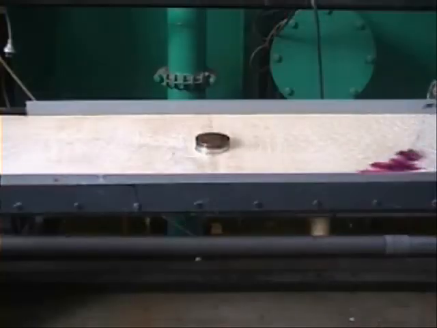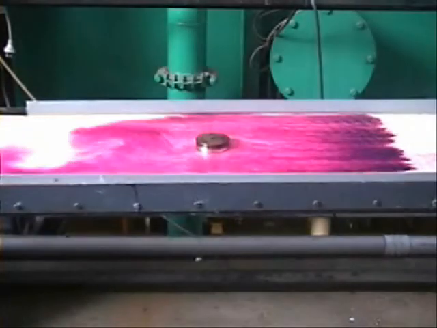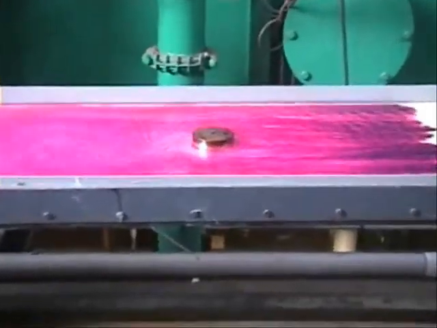By sprinkling potassium permanganate across the flow table, we can now visualize the flow patterns towards and past the cylinder.